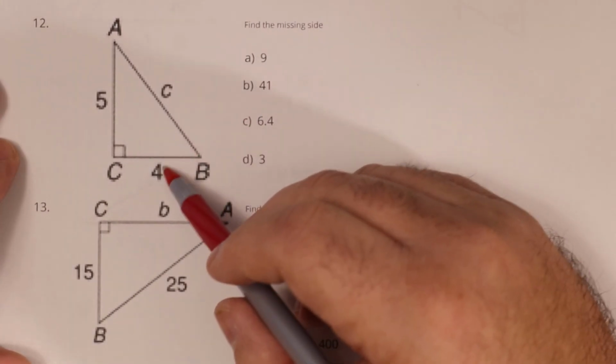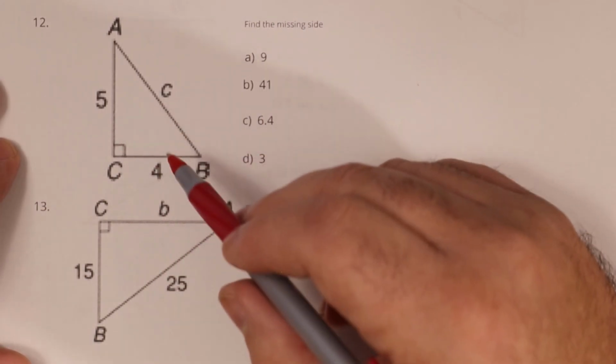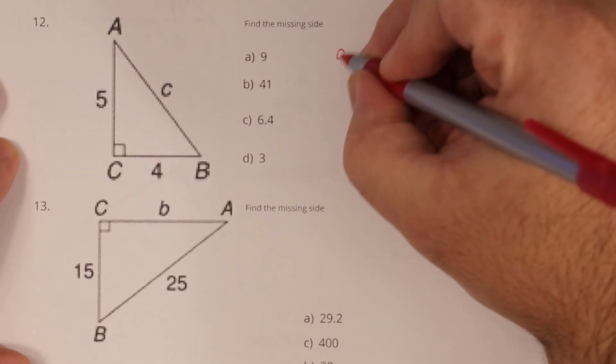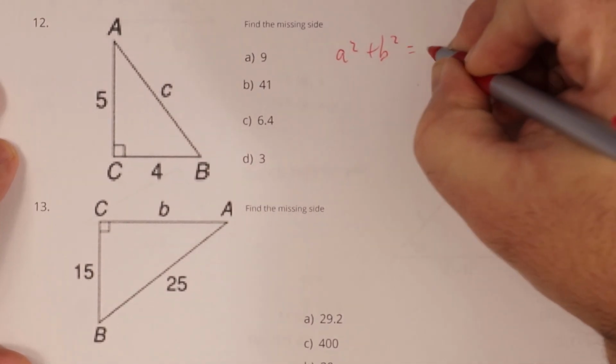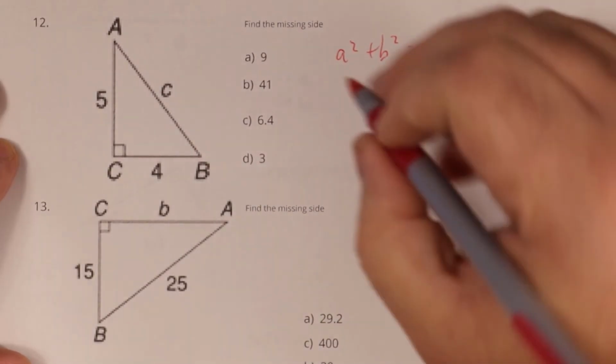Number 12, find the missing side. We have two of them. We're missing the last one. We're only going to have to find one. That's using Pythagorean theorem, that a squared plus b squared equals c squared. A and b have to be the legs, doesn't matter the order.